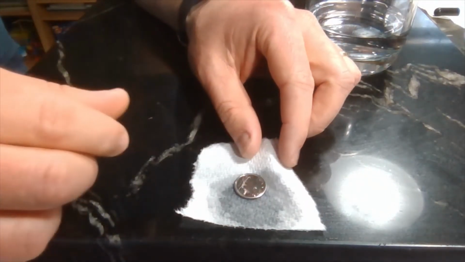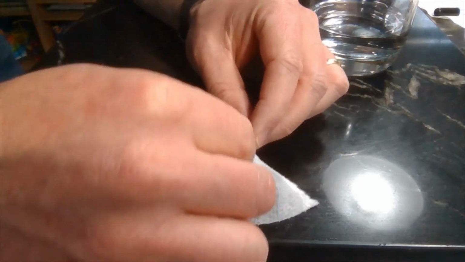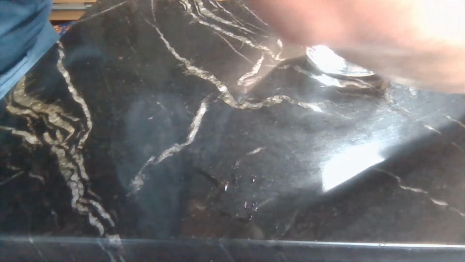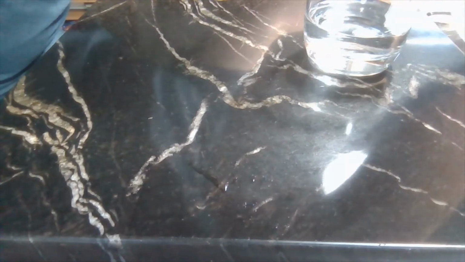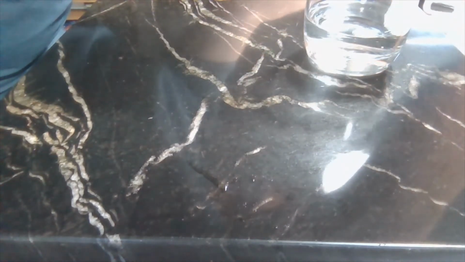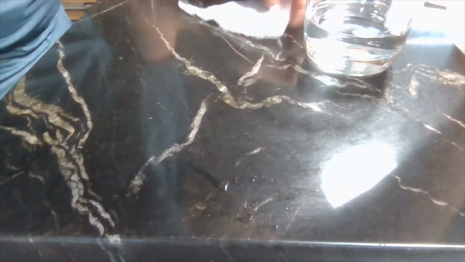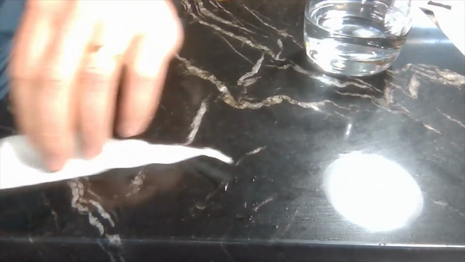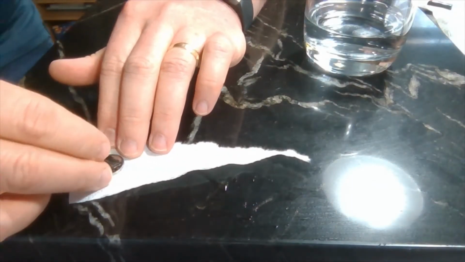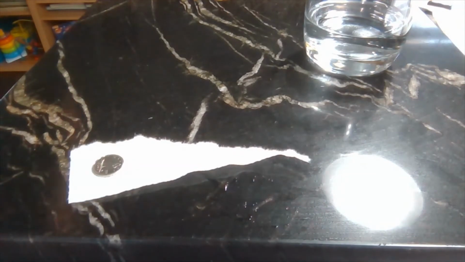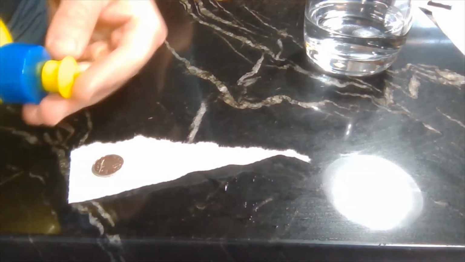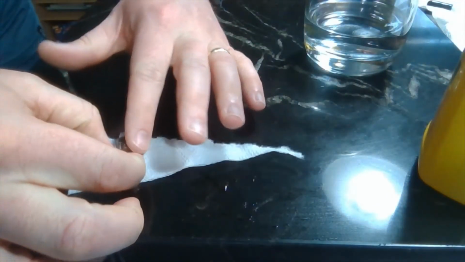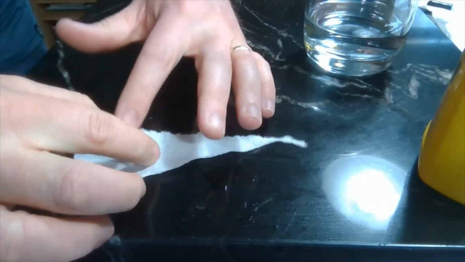Okay, so 26 doesn't count. We're down to 25. The second portion of the experiment is dry the coin and to coat the coin with a very thin layer of dish soap. So finishing up drying the coin, making sure I'm still in the window of view, and then I'm going to add some dish soap, a thin layer.